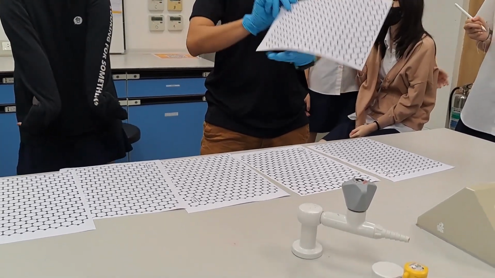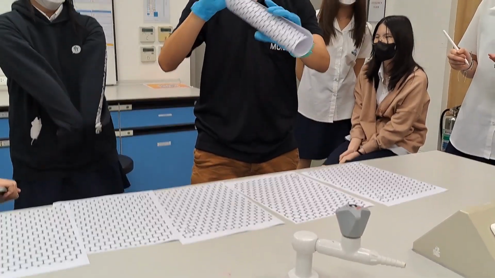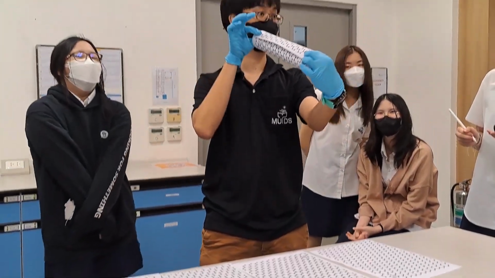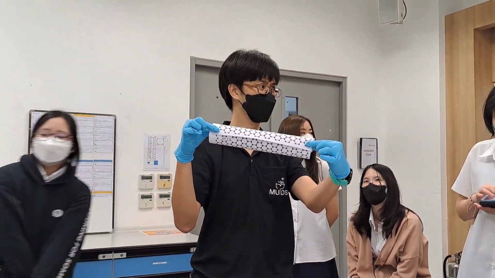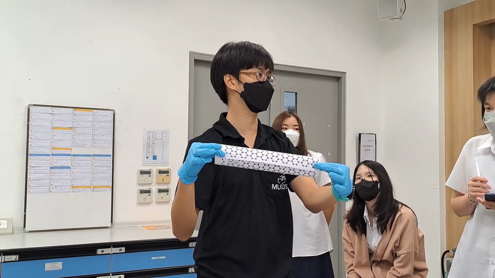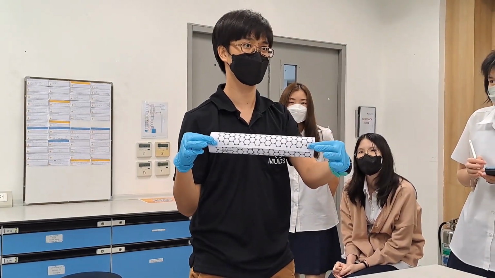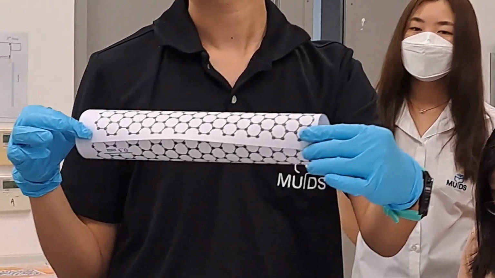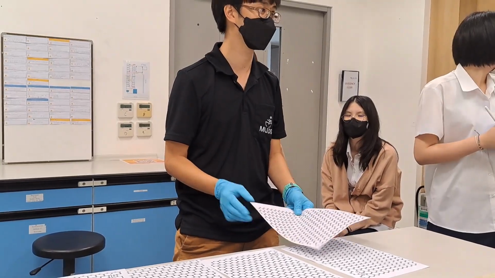If you make the carbon into this shape, it looks like a tube. Okay, this is called a carbon nanotube. Have you heard of it? It's an advanced material that was invented 20 years ago. Okay, 10 or 20 years, like at the beginning of 2000. It's considered a new material in science.